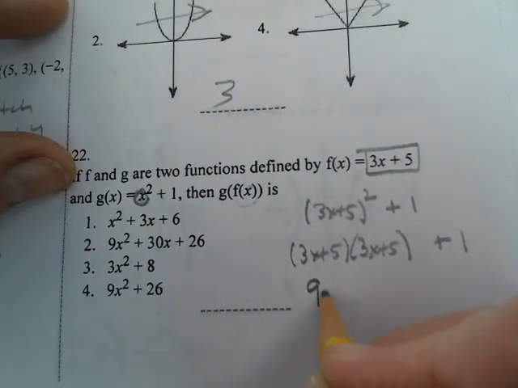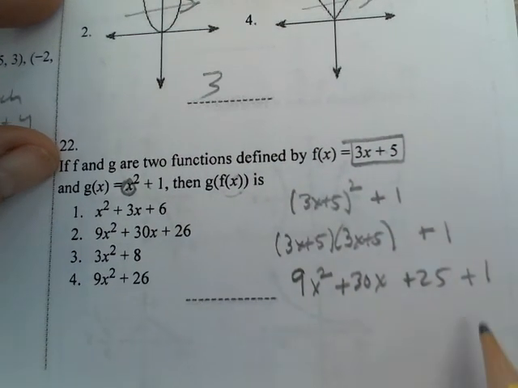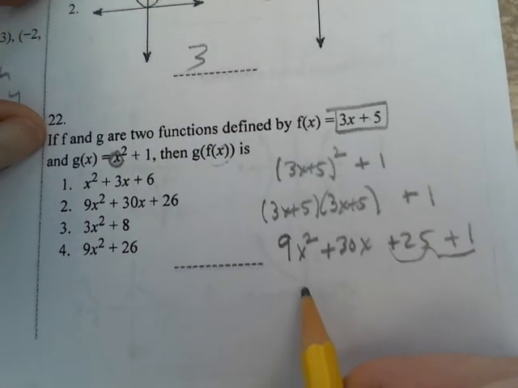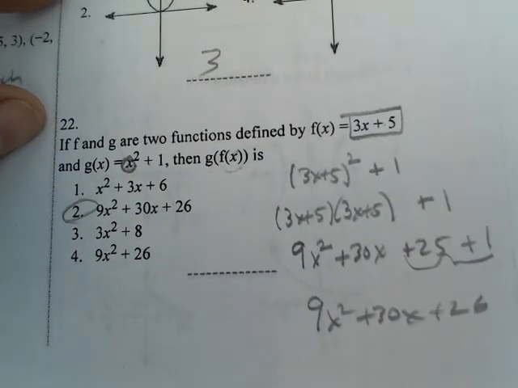This FOILed out is 9x squared. 15 plus 15 is 30x. 5 times 5 is 25, plus 1. And these are the like terms, so in the end we have 9x squared plus 30x plus 26, which is option 2.